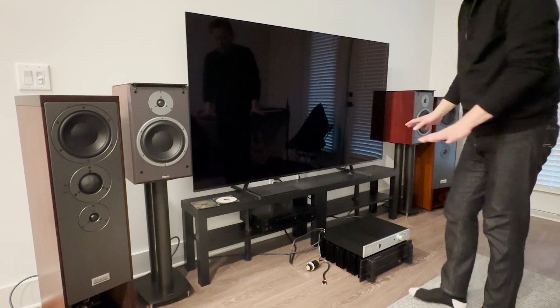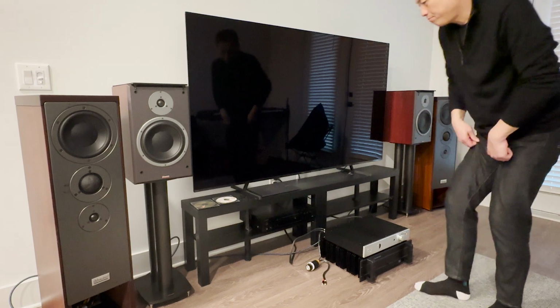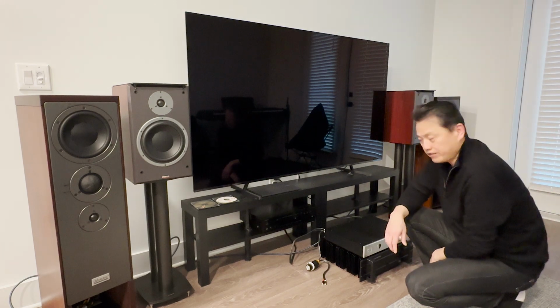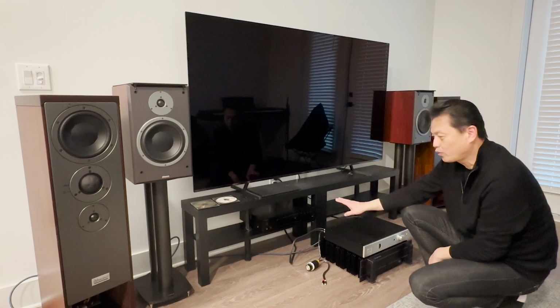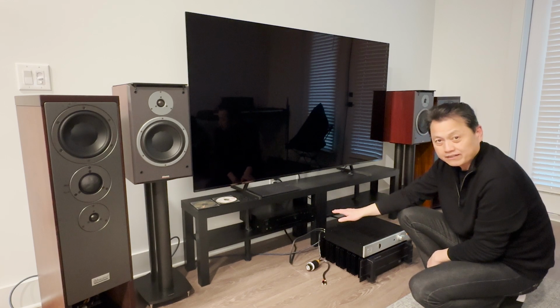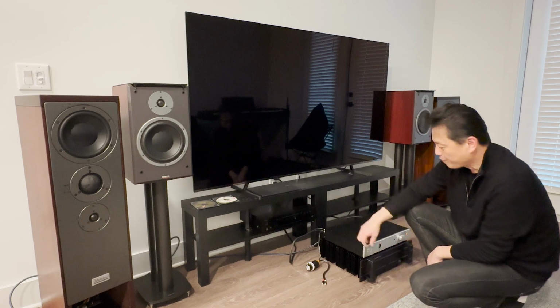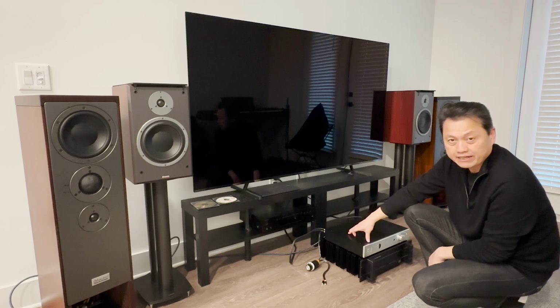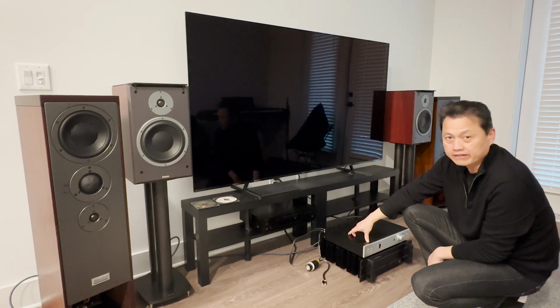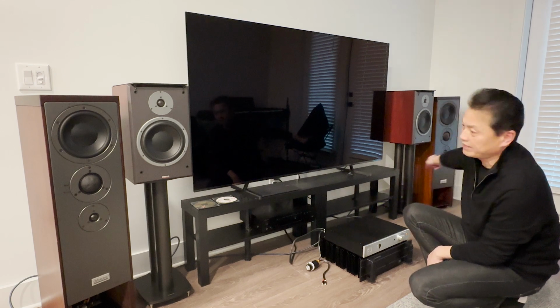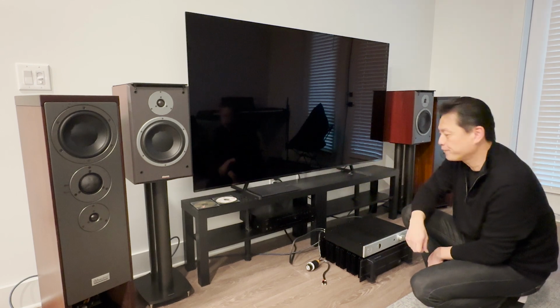So overall, let me summarize my budget allocation. It's roughly 20% on the source, the CD player, 40% on the amplifier, and the last 40% on the speakers.